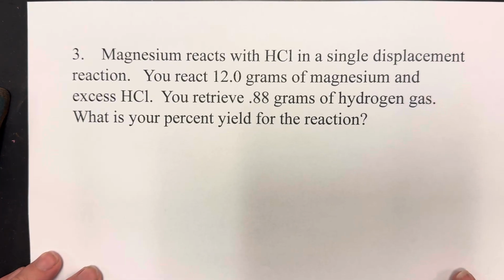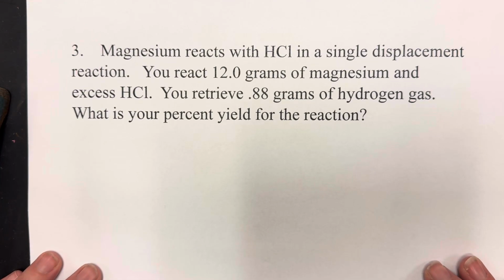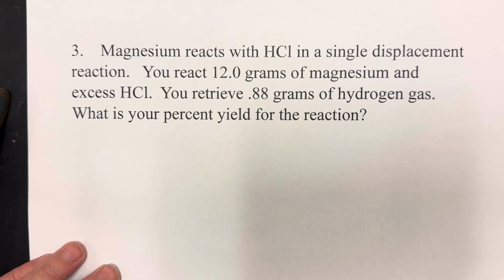Number 3, magnesium reacts with hydrochloric acid in a single displacement reaction. You react 12 grams of magnesium and excess HCl. You retrieve 0.88 grams of hydrogen gas. What is your percent yield? Again, first thing we're always going to do is write out our balanced equation.